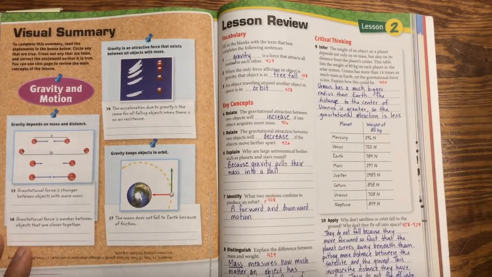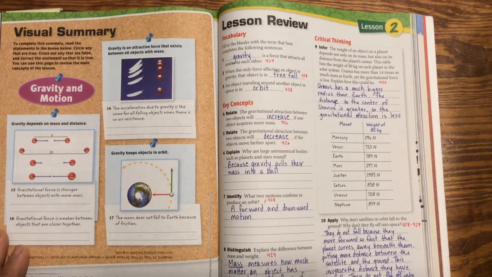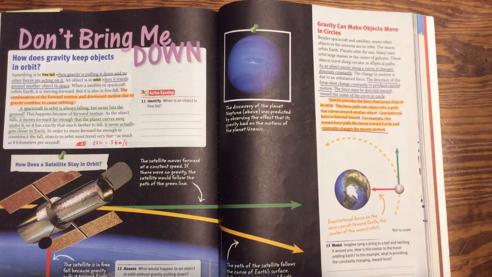Number 10: why don't satellites in orbit fall to the ground? Why don't they fly off into space? Well, they do not fall because they move forward so fast that the planet curves away beneath them, putting more distance between the satellite and the ground. This increases the distance they have to fall. Now, they do not fly off into space because gravity keeps them falling towards Earth. Pages 428 and 429 explain this.